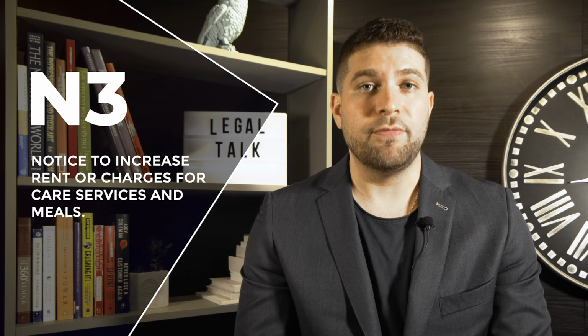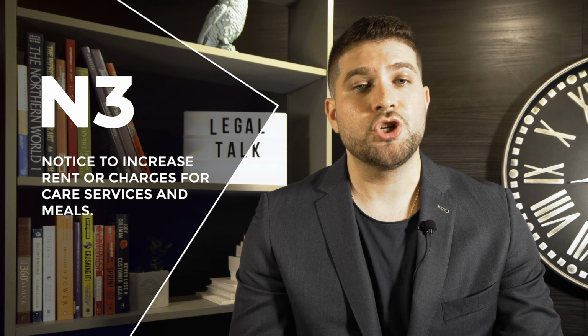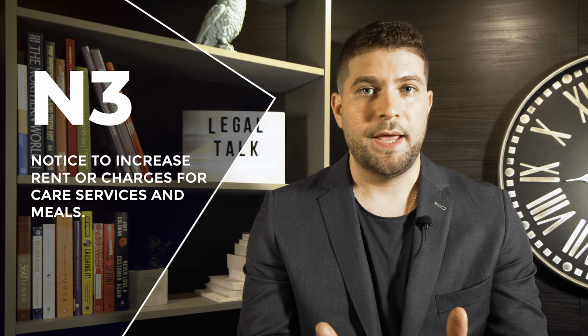Next is the N3 form, which is the notice to increase rent or charges for care services and meals. This form applies when your tenant is living in a care home unit. When the tenant moves into the unit, you must provide them with a care home information package, which basically outlines the details involving the care they will be receiving. If you have not provided them with a package, you cannot use an N3 form.